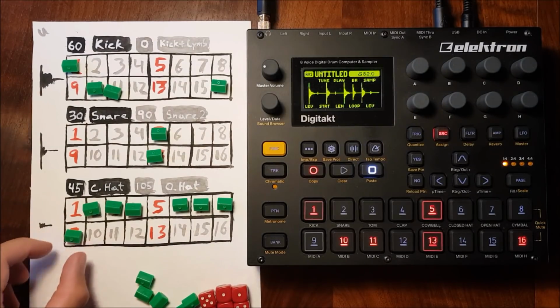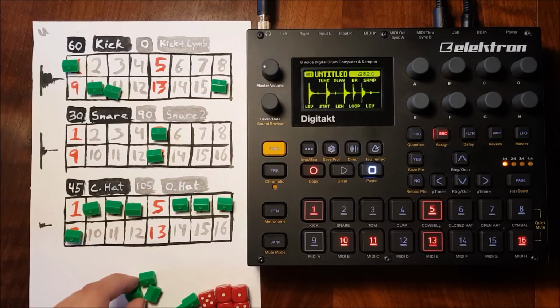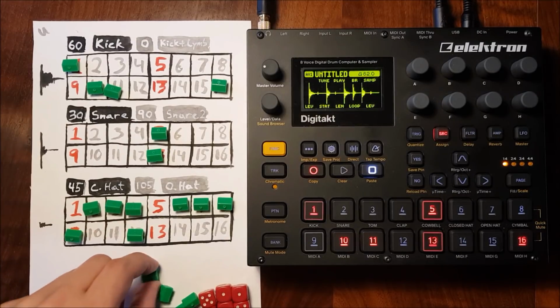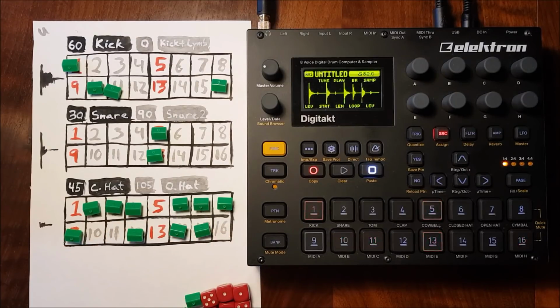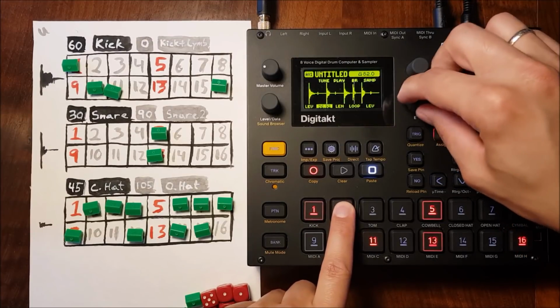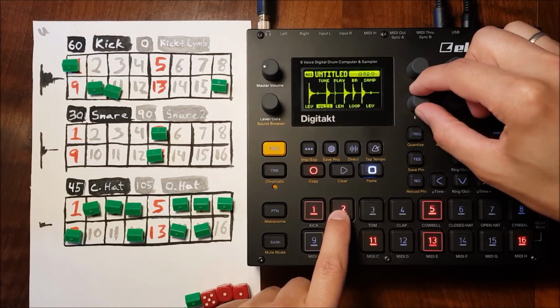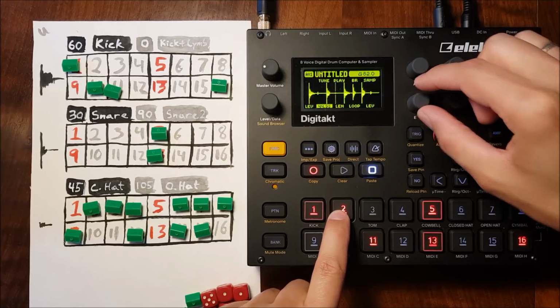And 9. These two are kicks, so there's a hat here. And fill in these. Number 16 is a hat. So let's do that. Let's put this trig over to 45.